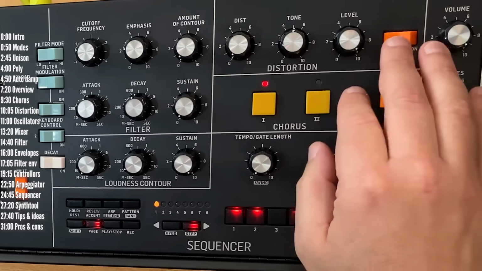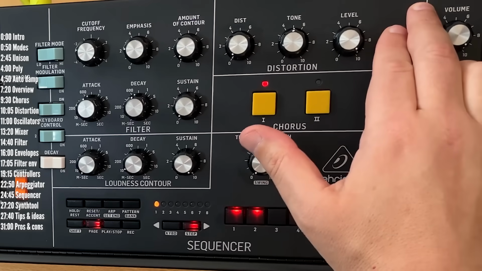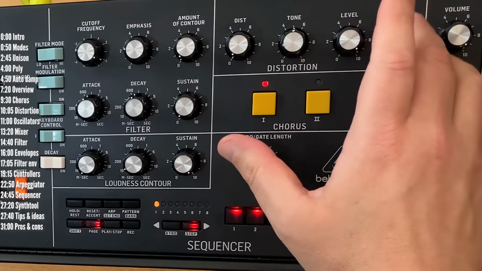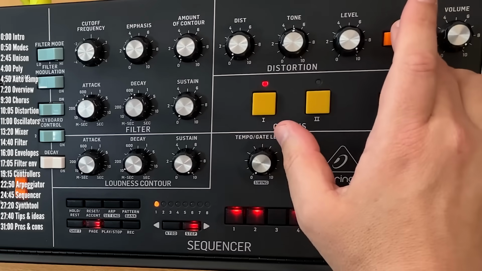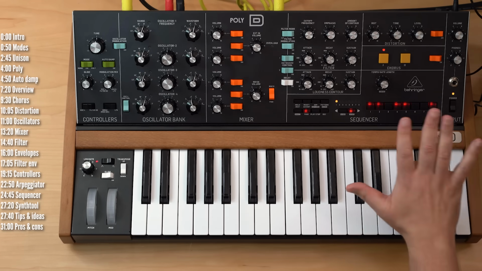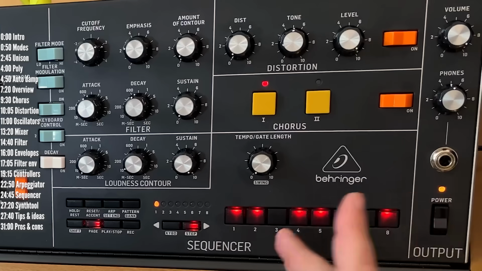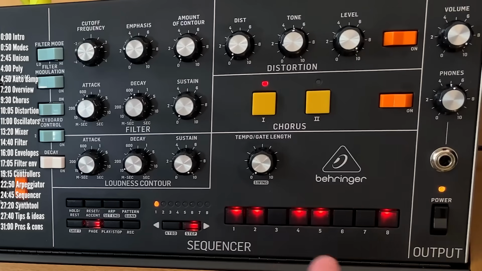I also wish the distortion and chorus effects had a dry wet mix control, in particular the distortion, because it's really nice, but you can't quite totally take it out of the picture when it's on. Other things that may be fixed in a future firmware update, but don't hold me to it, I have no inside information about this. It would be nice if the sequencer had more than 32 steps, 64 would be nice.